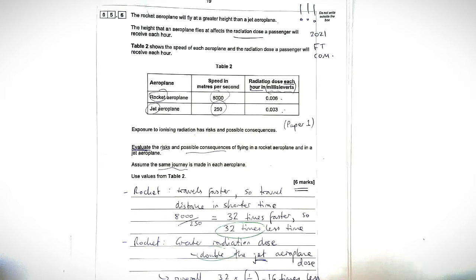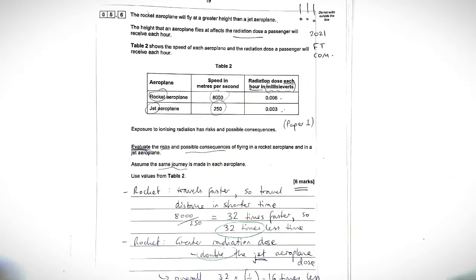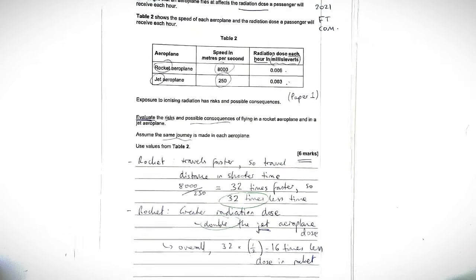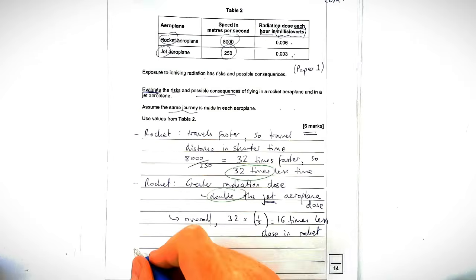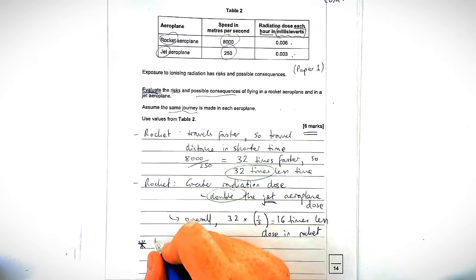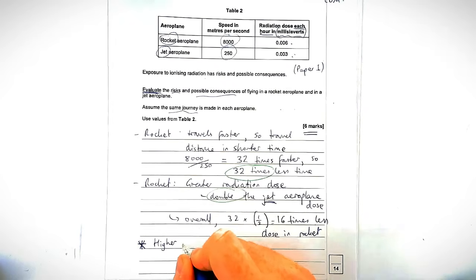So those bits are the same thing as at paper 2. The risks are essentially that you're going to have higher risk in the jet, because you've got less time, as we've calculated, less risk in the rocket. So therefore, increased risk of gene or DNA mutation, cancer, etc.